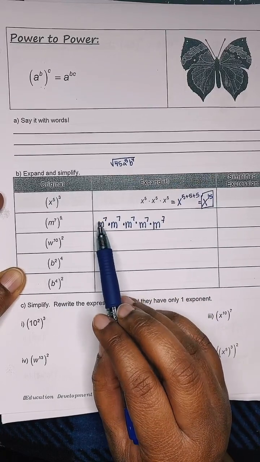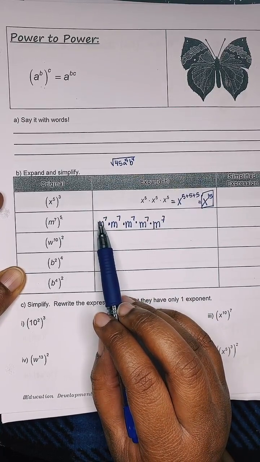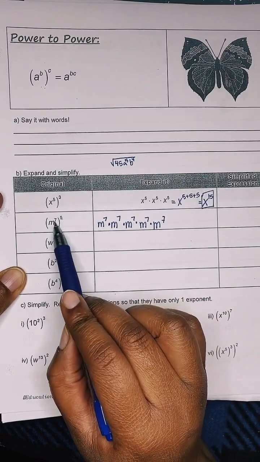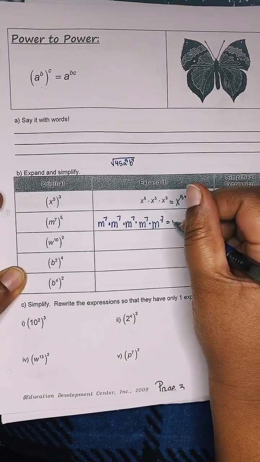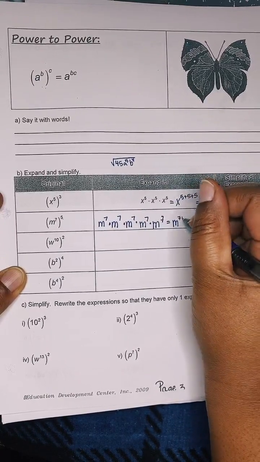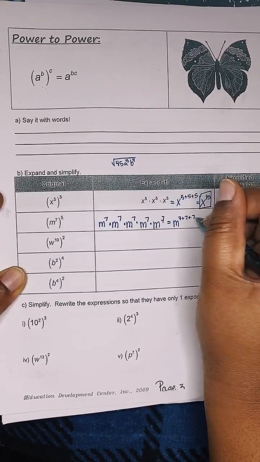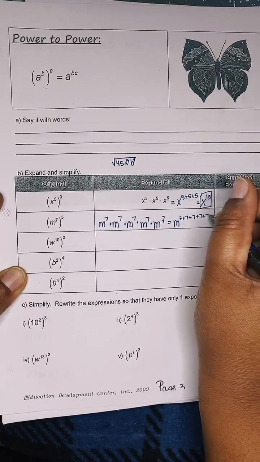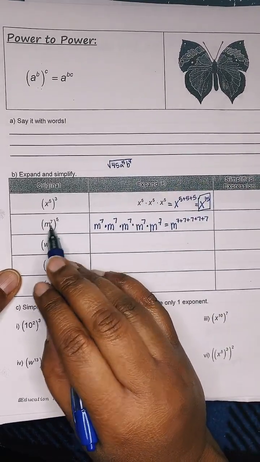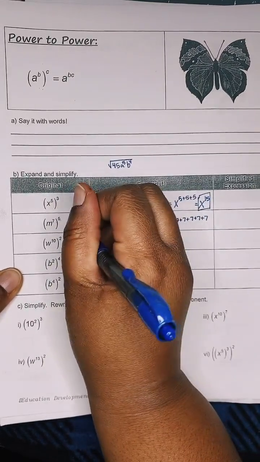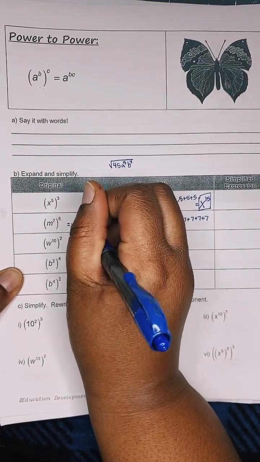And then, good, m to the 35, Angel said. Perfect. So I hope people are seeing, really we're doing m, 7 plus 7 plus 7 plus 7 plus 7, which, if we multiply this, gives us m to the 35.